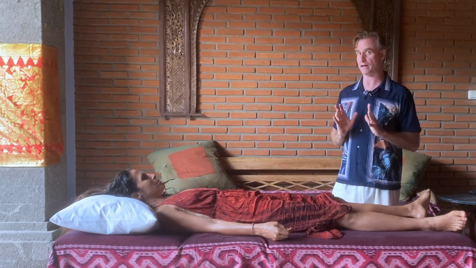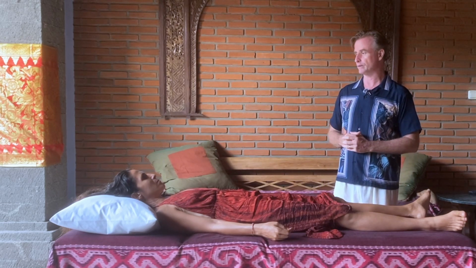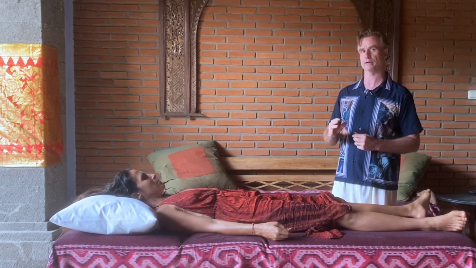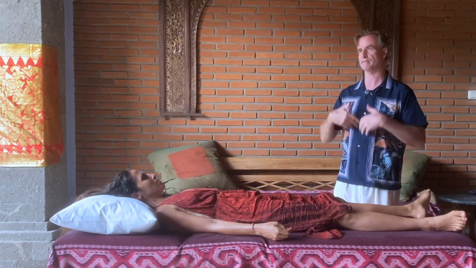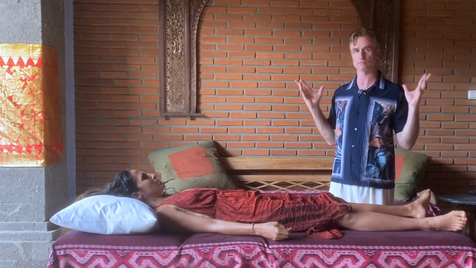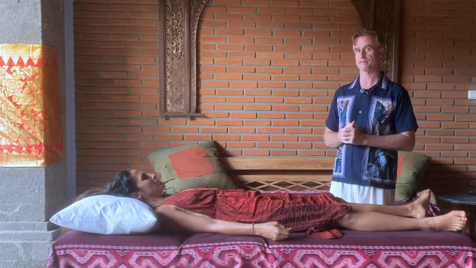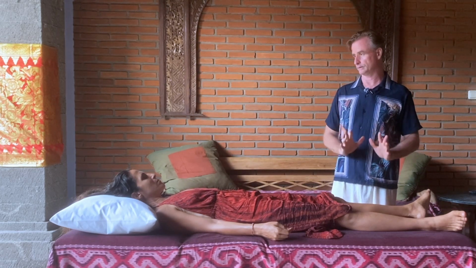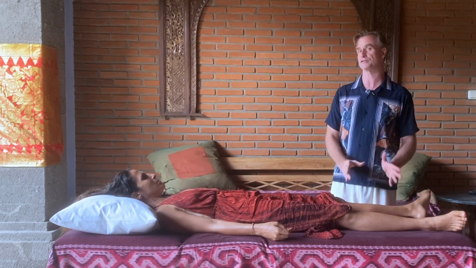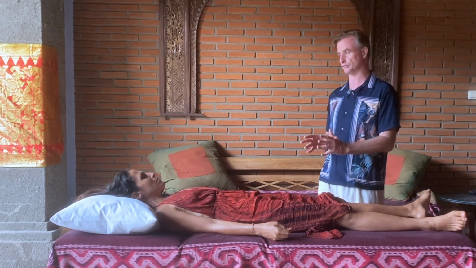There's a real value in that. However, if you're trying to get a therapeutic result and you're less concerned about flow and having a nice, beautiful, relaxing massage, then it can be more beneficial to go after those specific points that are going to produce the best result. Okay?